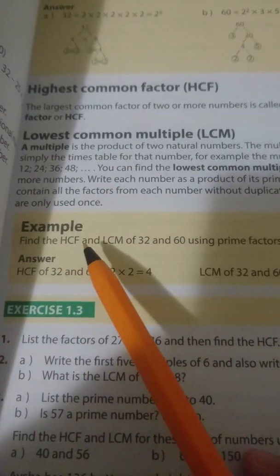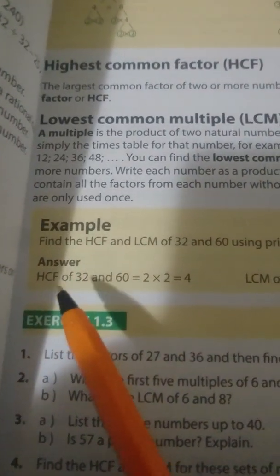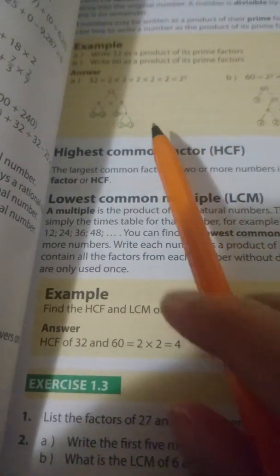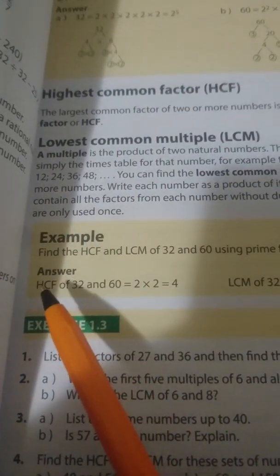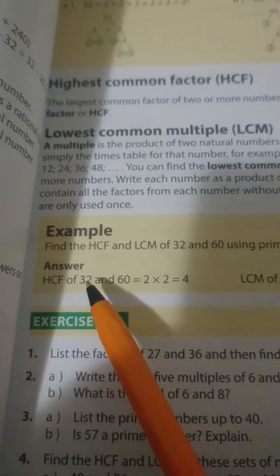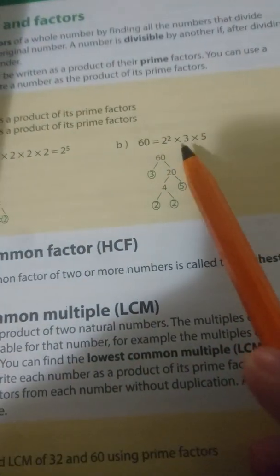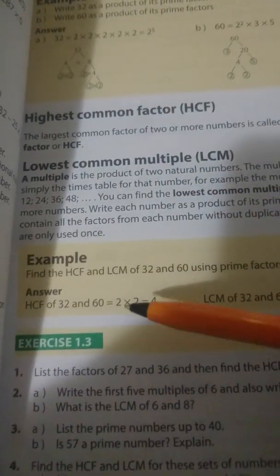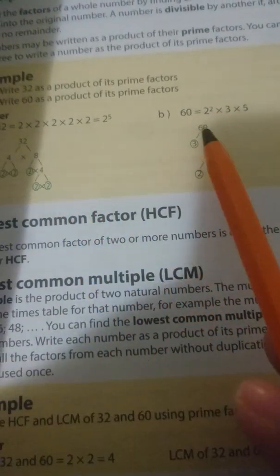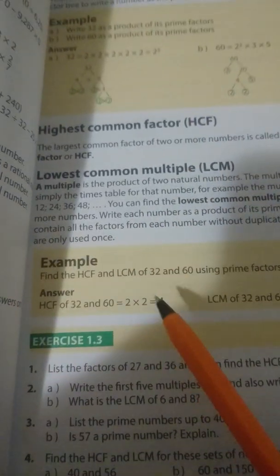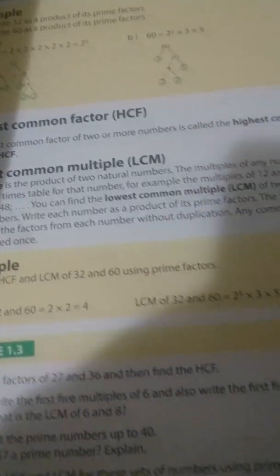So here, if you want to find the HCF and LCM for 32 and 60 using prime factors, you will write down 32 and 60. So the highest common factor of 32 and 60, you are going to say 2 times 2. Whatever is common in both of them, we see 2 and 2. Whichever is common between the two, we just multiply together, and we will get 4. That is the highest common factor between the two numbers.